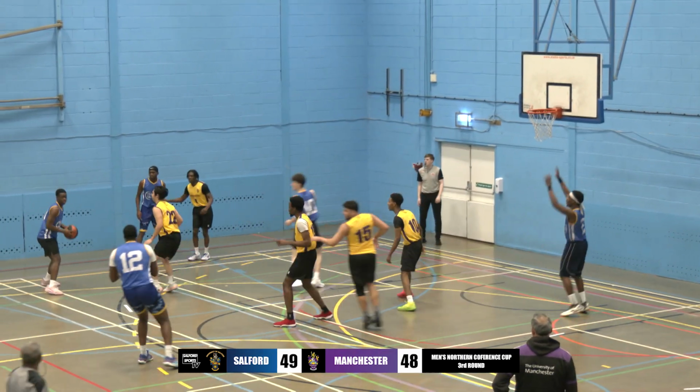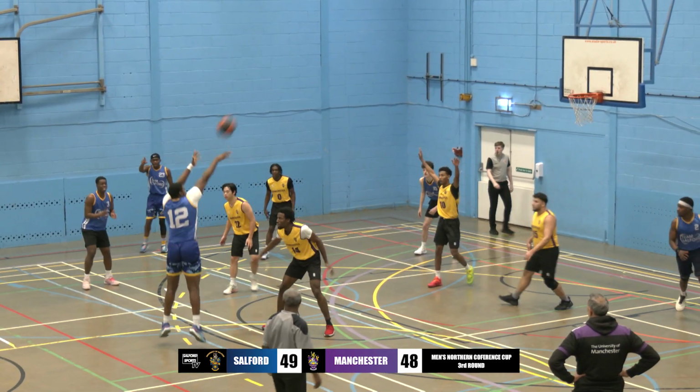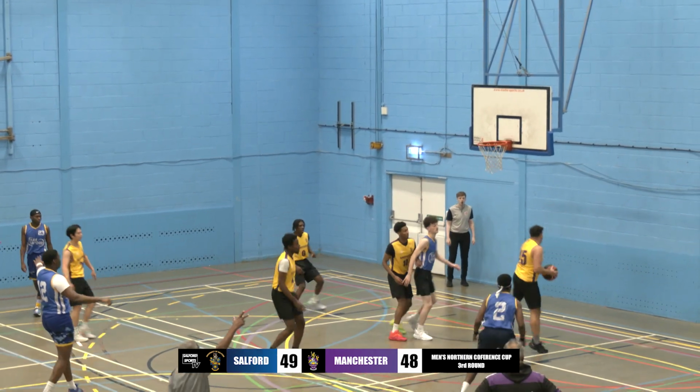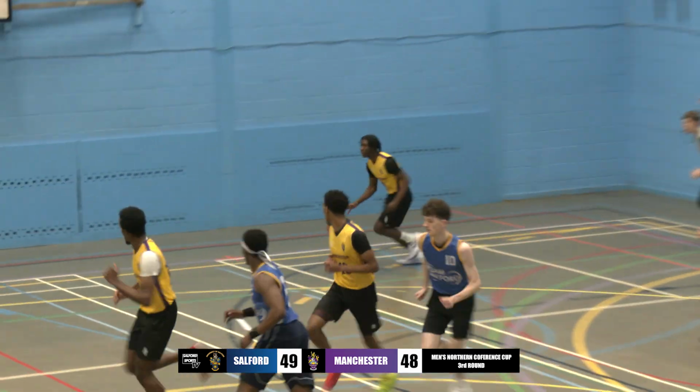Sam goes out to Okieri, who tries to fake a pass. Adediri's going to go for it himself. Ooh, just no good, off the rim.